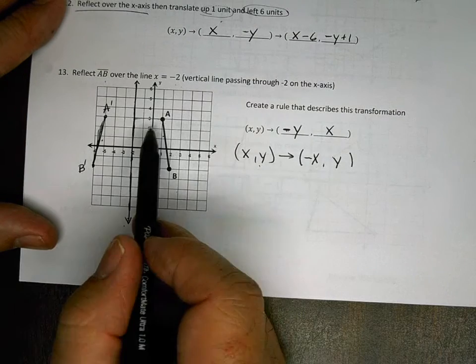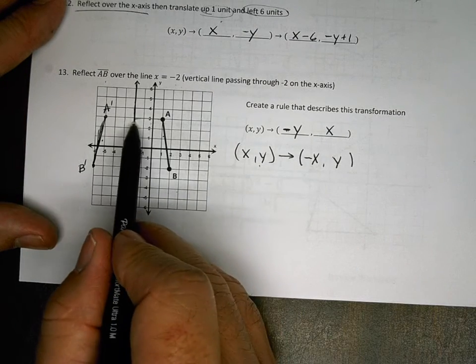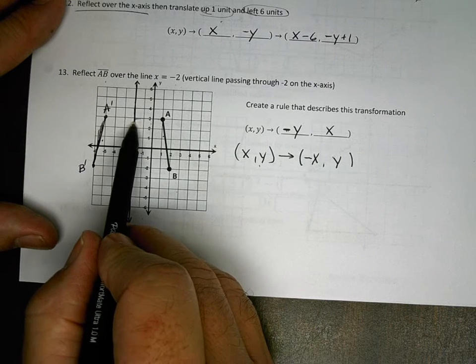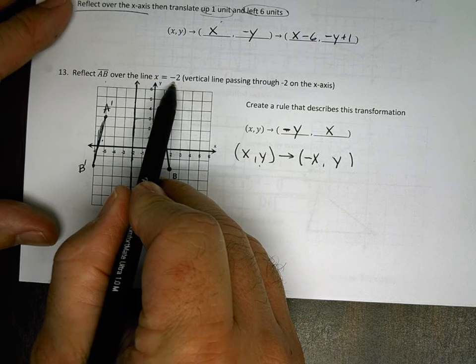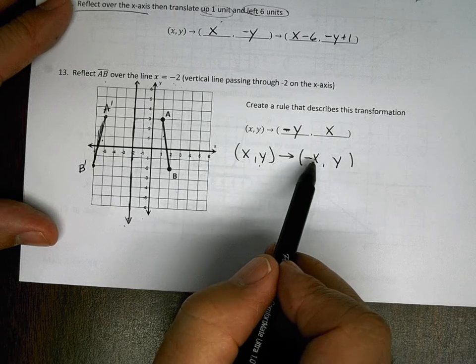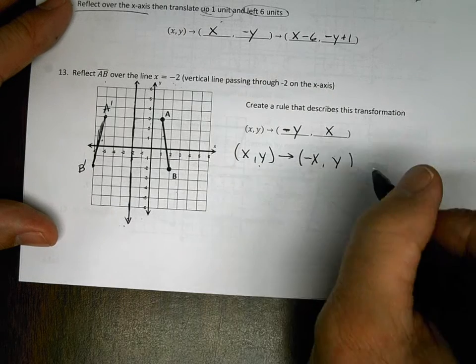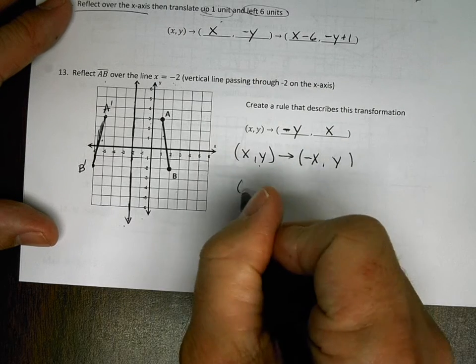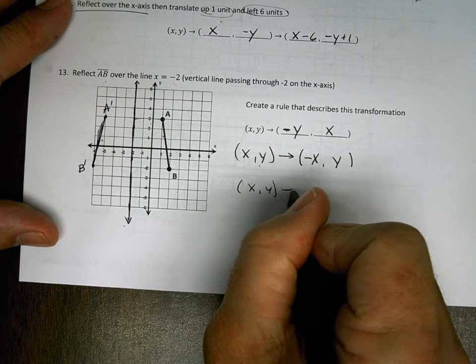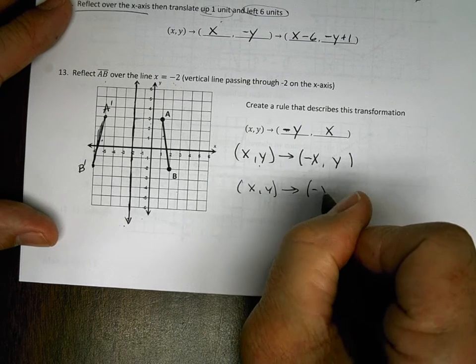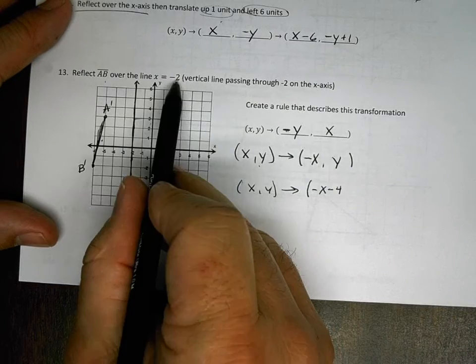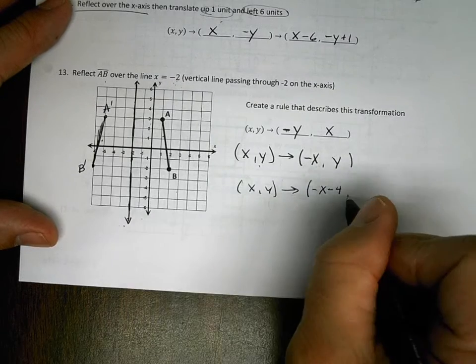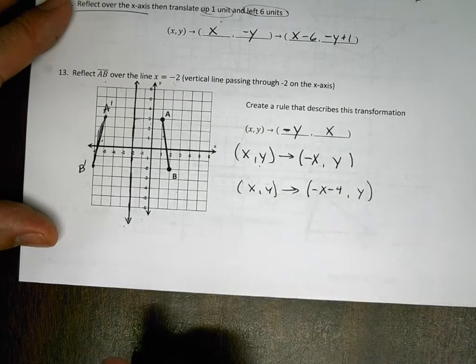Okay, but since it's not the y-axis, it's x equals negative 2, I told you the trick is you multiply negative 2 by 2, and that is added on to your x. So what it really becomes is negative x minus 4, because negative 2 times 2 is negative 4, and y. And we can test it out.